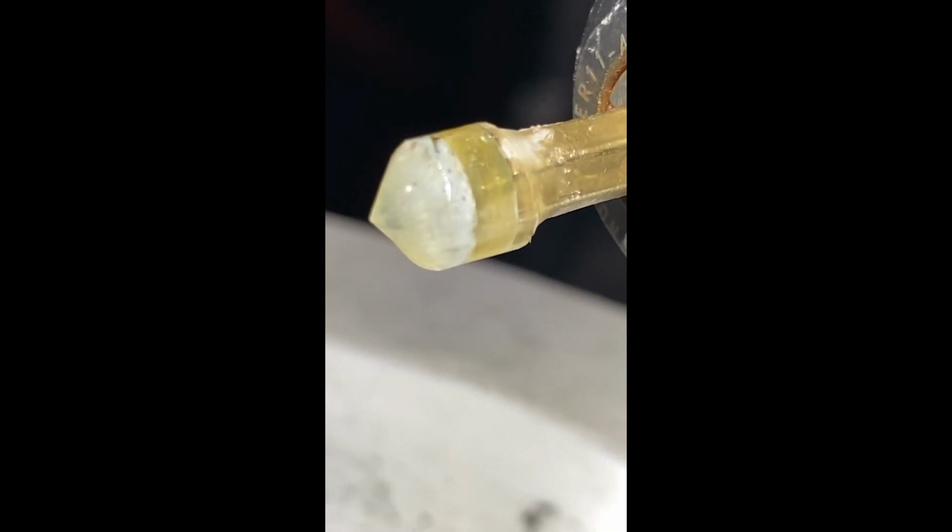So we're inspecting. Stone's a little wet, so it's hard to see the facets. I think I'll dry it off here in a second.